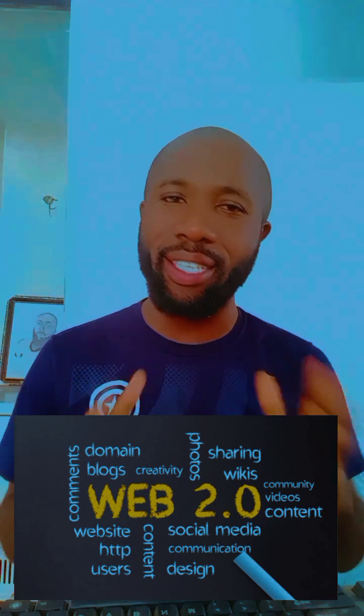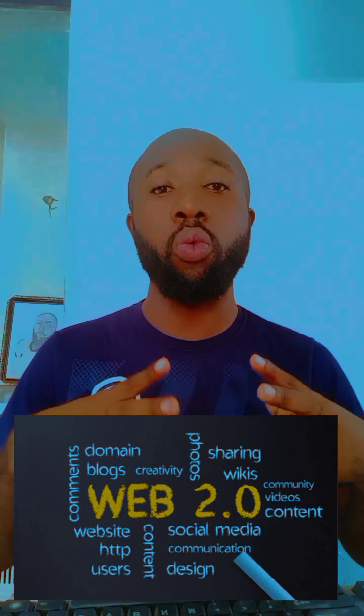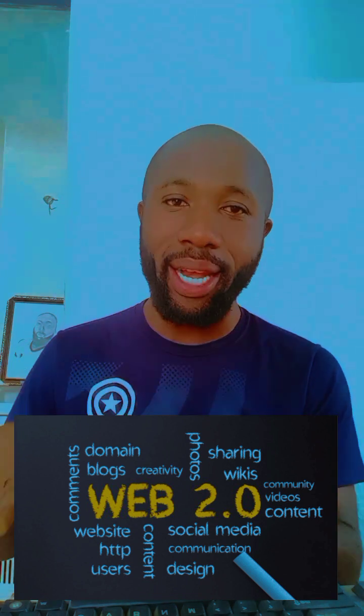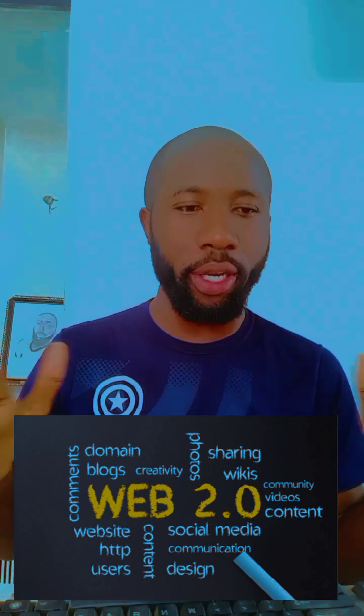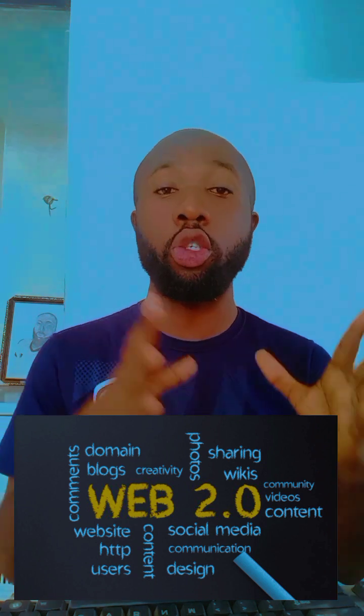Now fast forward to Web 2.0, which is what we have currently. Now most social media, Facebook, TikTok, Instagram, all operate on Web 2.0. Now, Web 2.0, unlike Web 1.0, offers dynamic and interactive web setup.